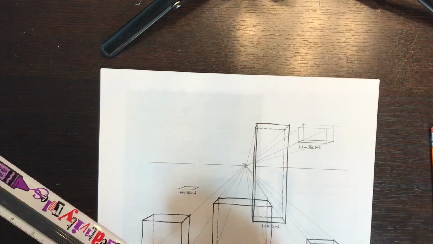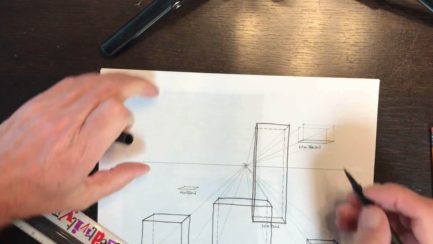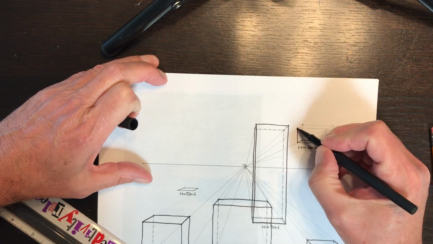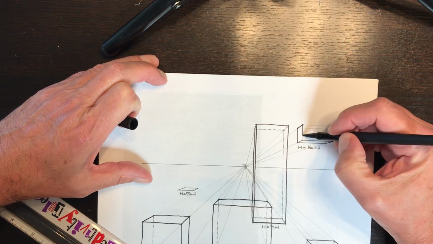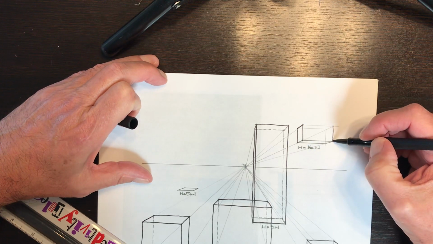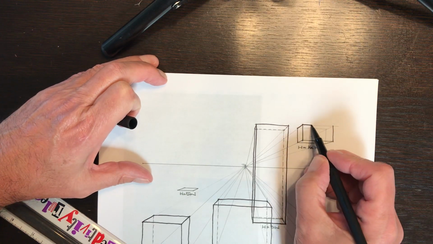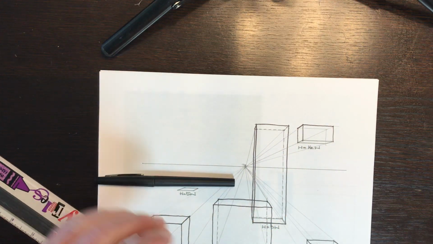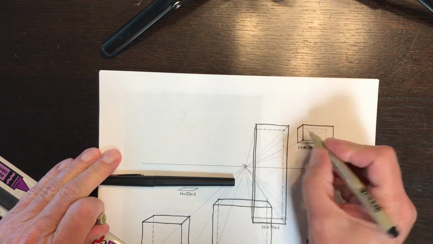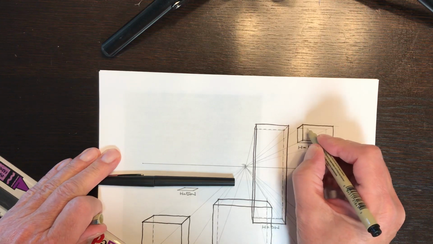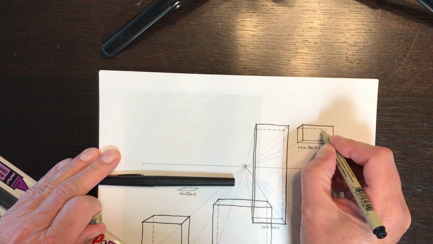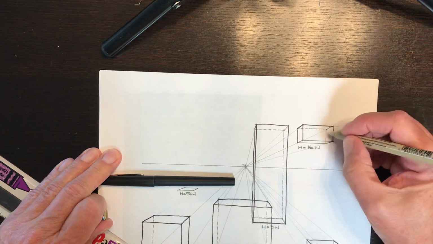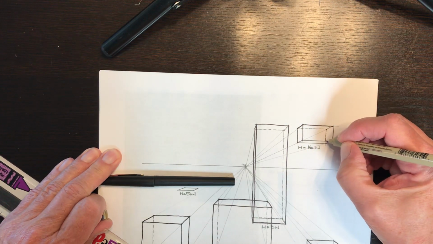So in this case, this is like our top right cube, which means I can see the bottom, I can see the left side, and I can see the front face. Everything else is a hidden line. So I can dash that over, and dash that back, and dash the back corner.